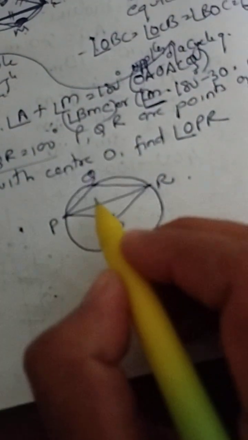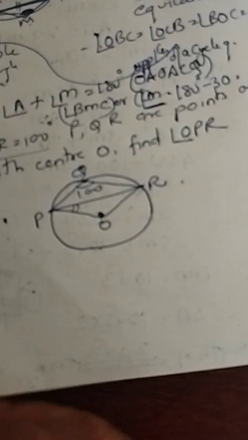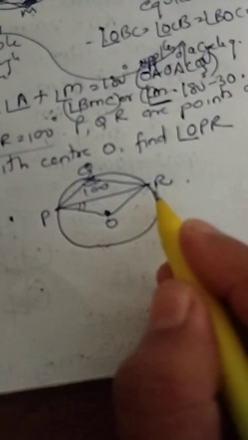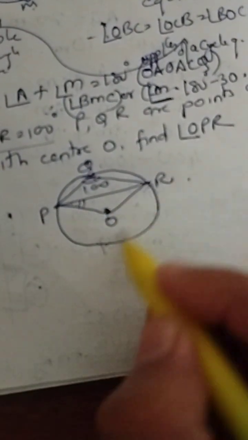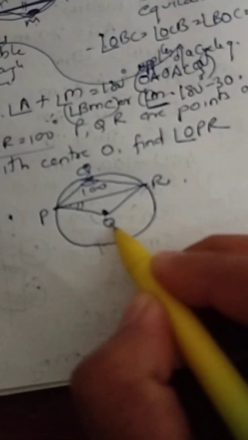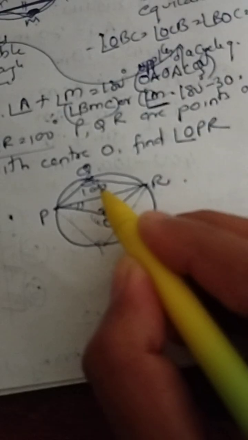Now coming to the third question. In triangle PQR, angle PQR is 100 here. PQR are the points. Now this cannot become a cyclic quadrilateral because this point is at the center. It would have had to touch the circle here, then it would have been a cyclic quadrilateral. But this is not a cyclic quadrilateral. I have to find this angle OPR. Now what we do is, PQR is 100 degrees. Now we can make a construction over here.